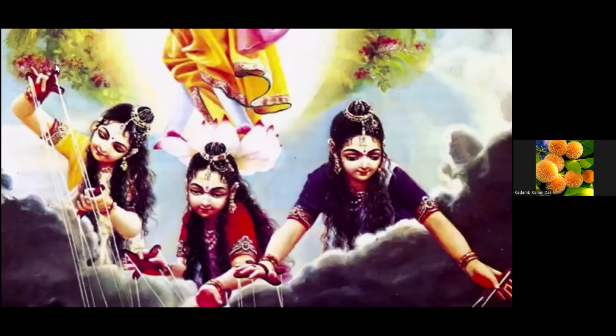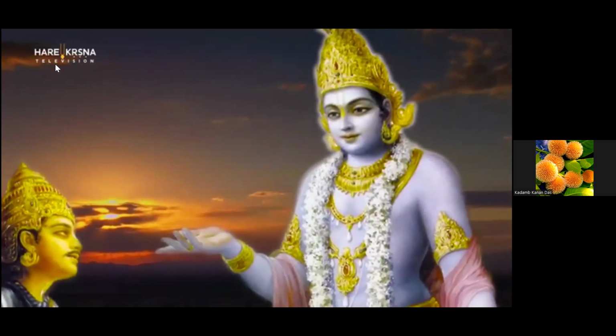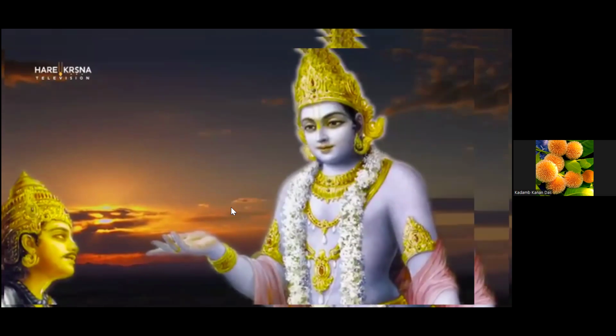Chapter 14. The Three Modes of Material Nature. The Supreme Personality of Godhead said, "Again I shall declare."